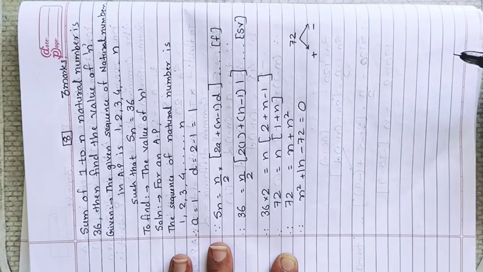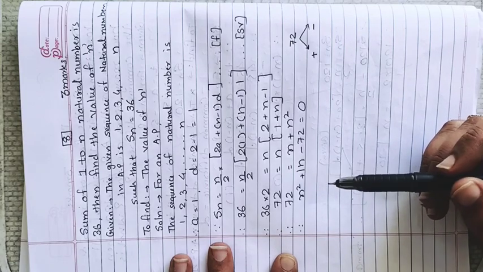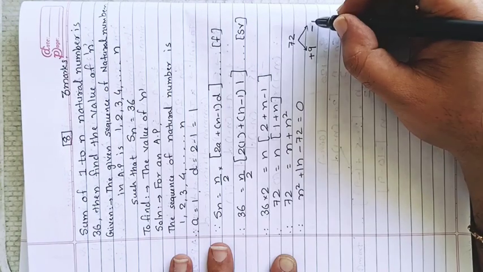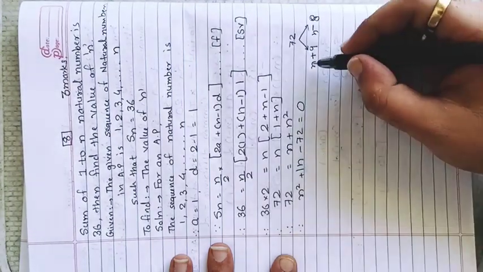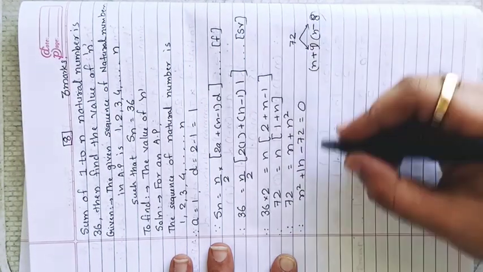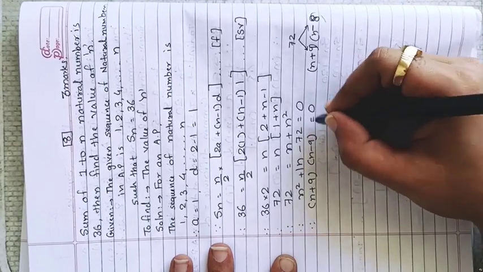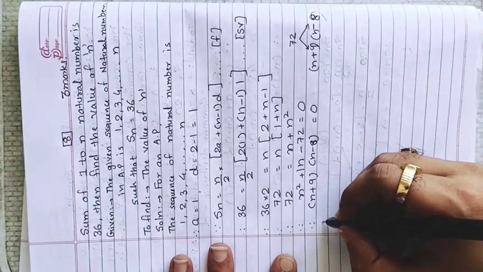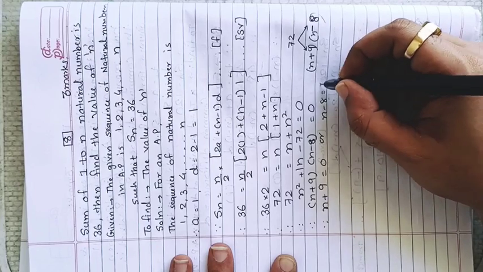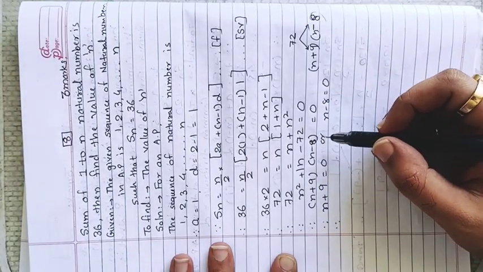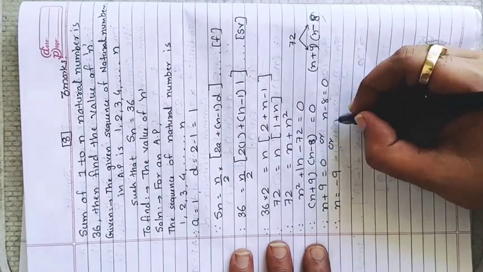Now we need to make two parts of 72 whose difference is plus 1, and those parts are 9 8s are 72, so the bigger number we write first, the smaller number later on. And the n will come in starting, as the variable. So the factors will be n plus 9 and n minus 8 equal to 0. Therefore n plus 9 equal to 0 or n minus 8 equal to 0. Hope you remember this, you have learned in standard 9th. Now n equal to minus 9 or n equal to 8.